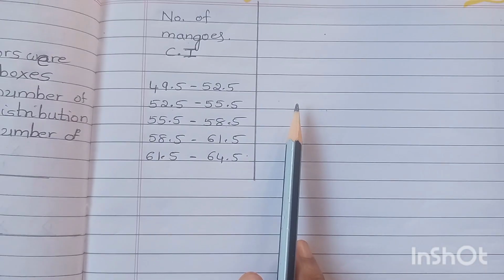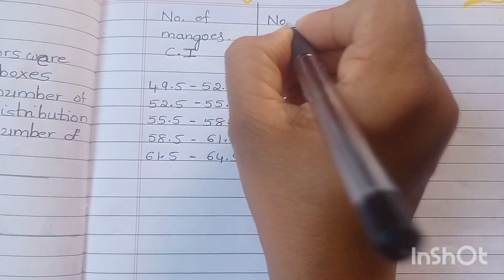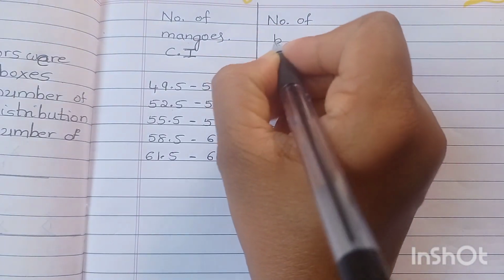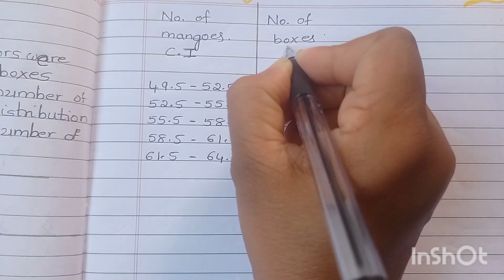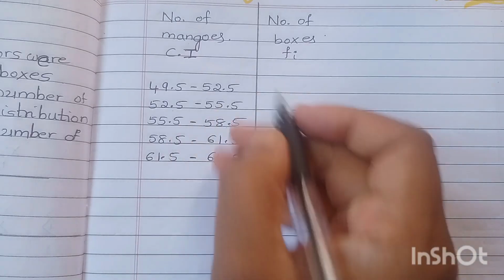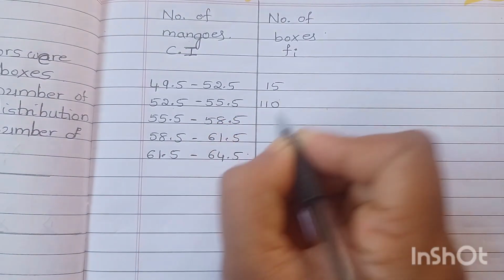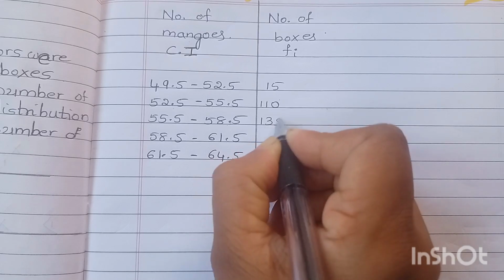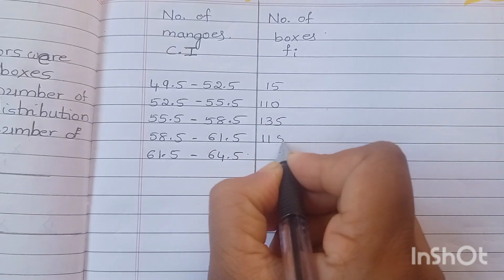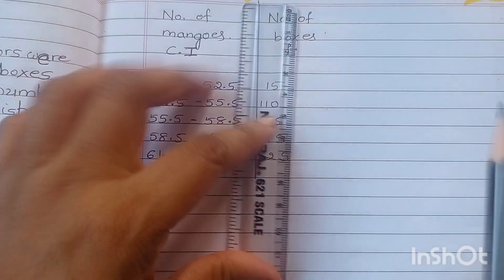Number of boxes. That is our frequency table. Let us represent it by Fi. I am copying this from the question. 135, 115, 25. Okay.